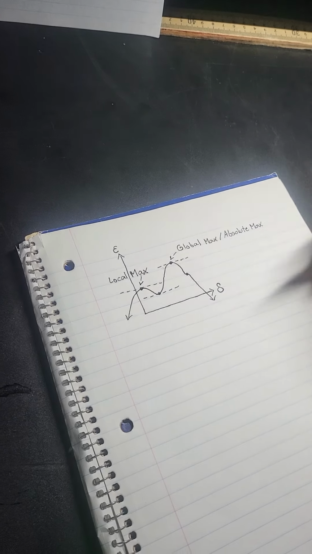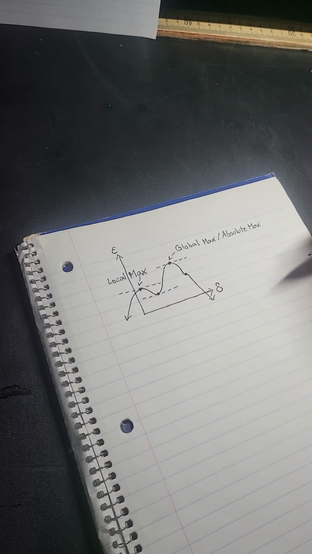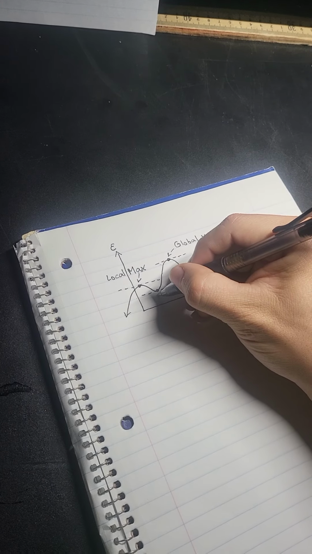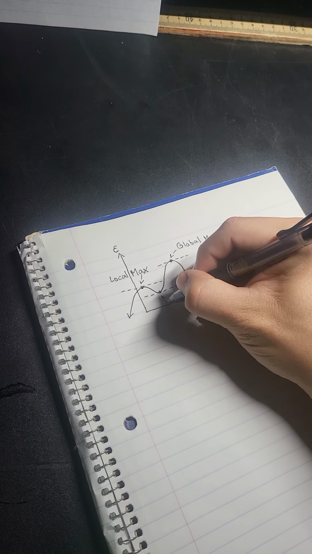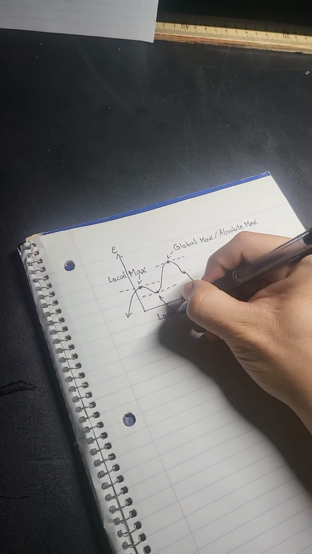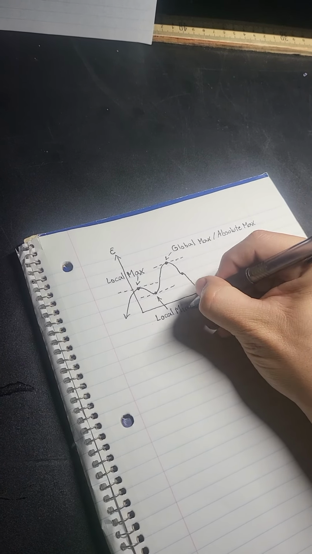Because of that, this can't be a global minimum or an absolute minimum. This instead then is just a local minimum.